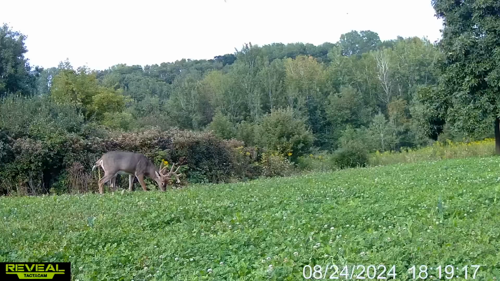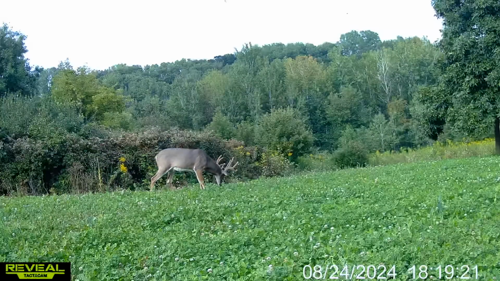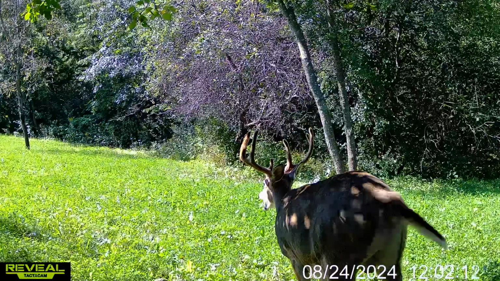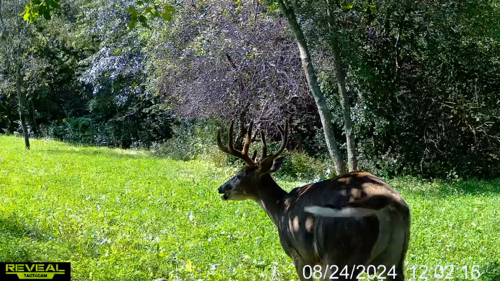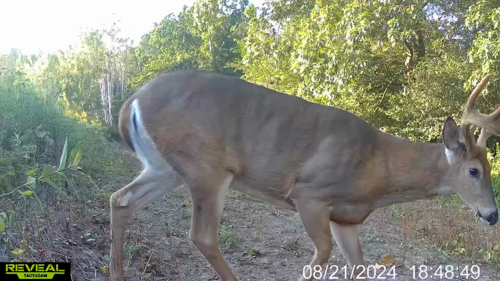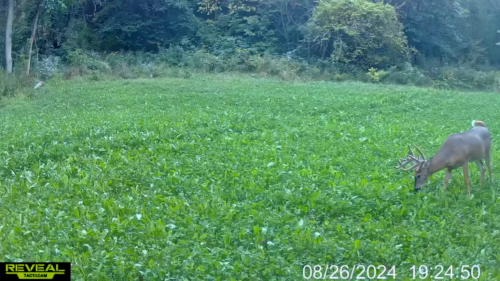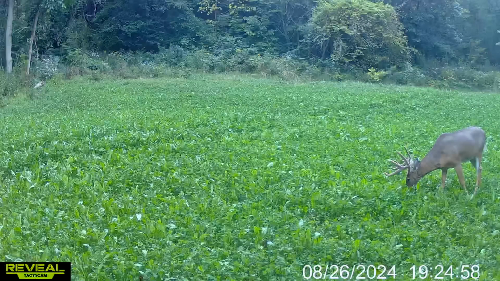Bucks will live during the summer about 1.5 miles from where they typically live in the fall. Not all the time. You can have the exception where you'll have a small postage stamp property in a coverless big ag region like northern Ohio. It's 30 acres of cover, the most cover within 3 miles in any direction. Well, you might have mature bucks that live there year round because they have no other choice. They don't want to sandwich in with each other.